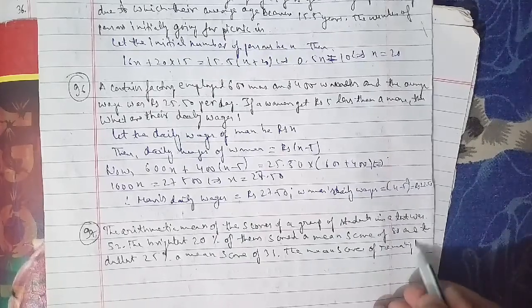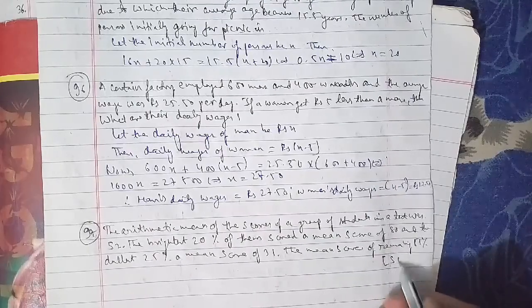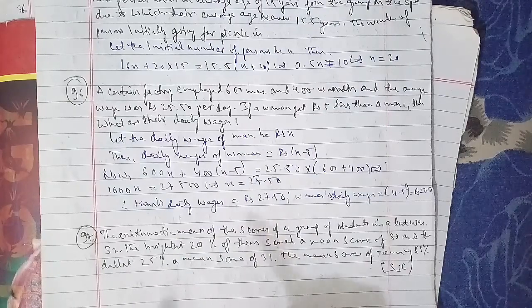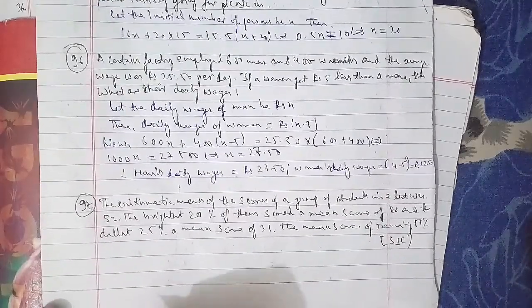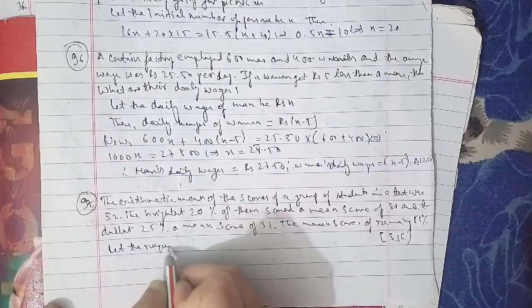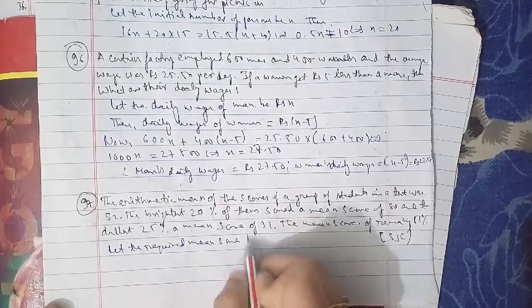Then 1600 plus 775 plus 55x equals 5200. So 55x equals 2825, and further x equals 565 upon 11, which equals 51.4. That is the right answer for this question.